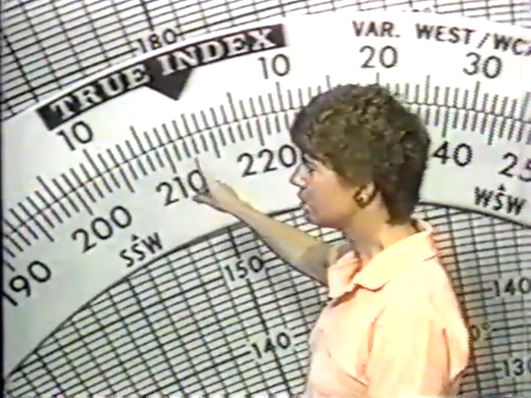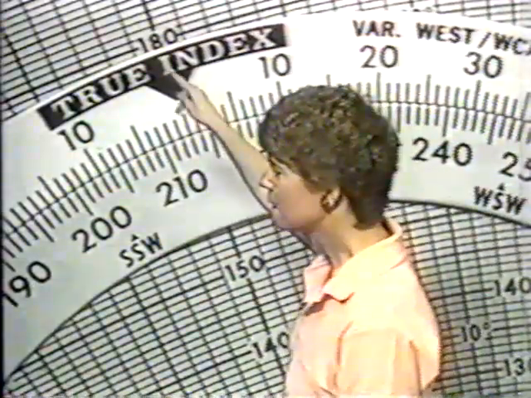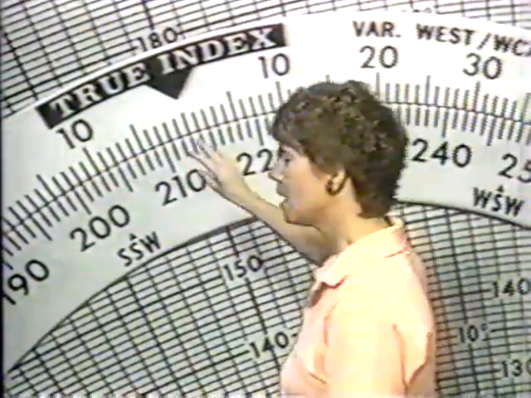And when you have 213 underneath the index up at the top, the next step we're going to do is work with our true airspeed. Now, the FAA will give you the true airspeed in the problem, and your true airspeed in this particular case is 90 knots.